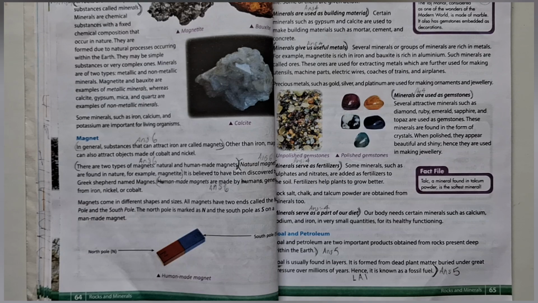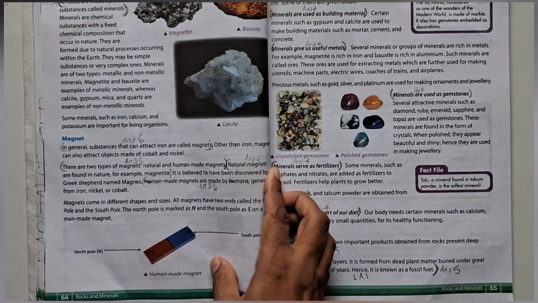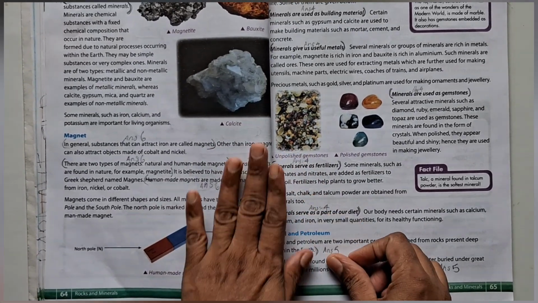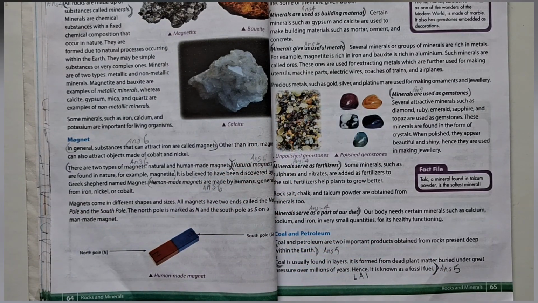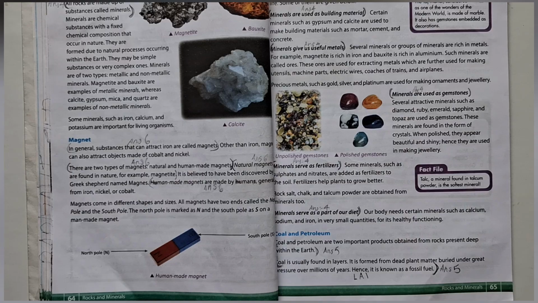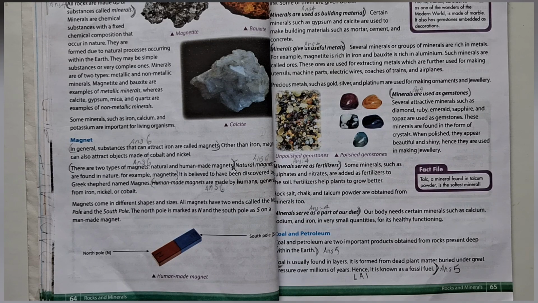Now next, magnets. In general, substances that can attract iron are called magnets. Other than iron, magnets can also attract objects made of cobalt and nickel. There are two types of magnets, natural and human-made magnets. Natural magnets are found in nature.